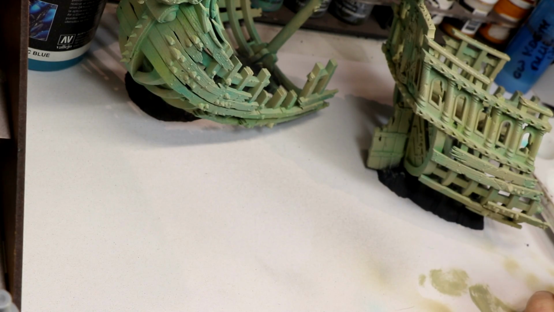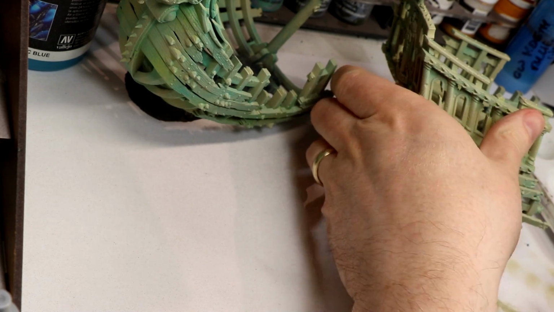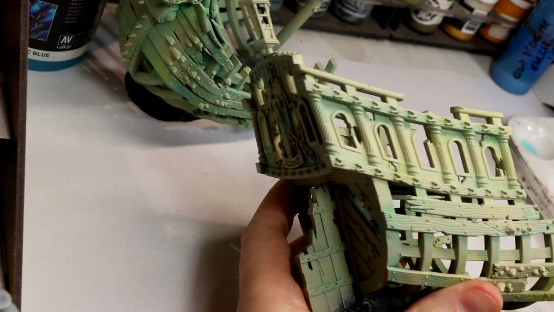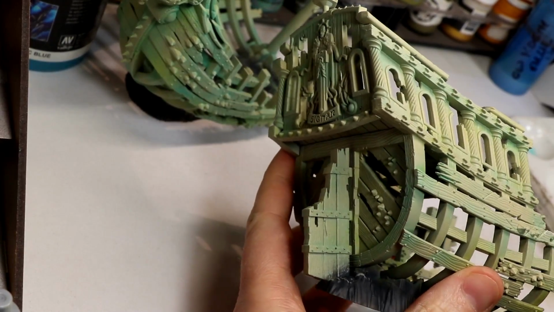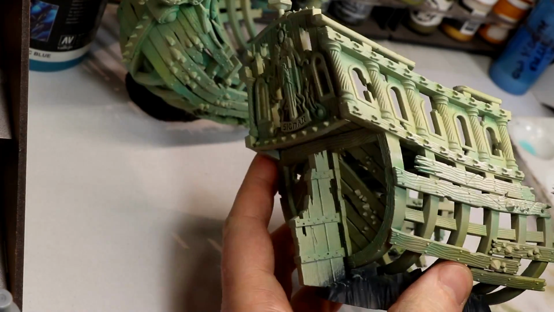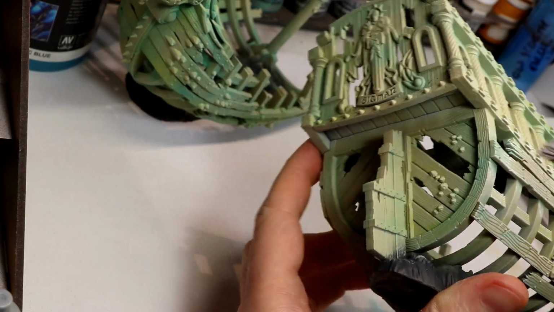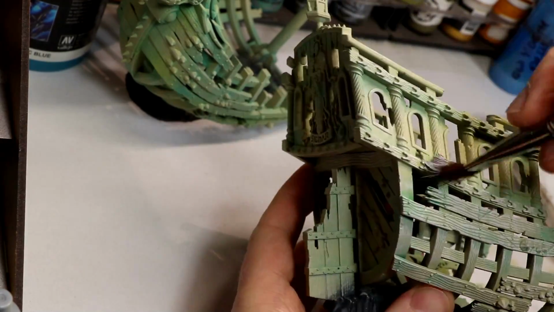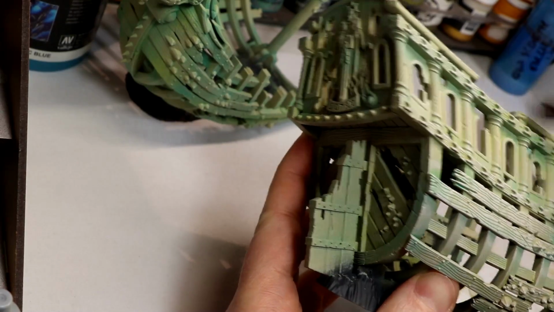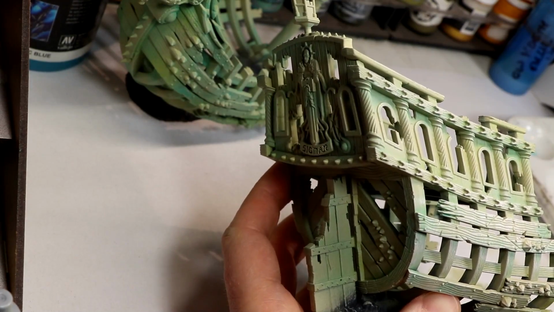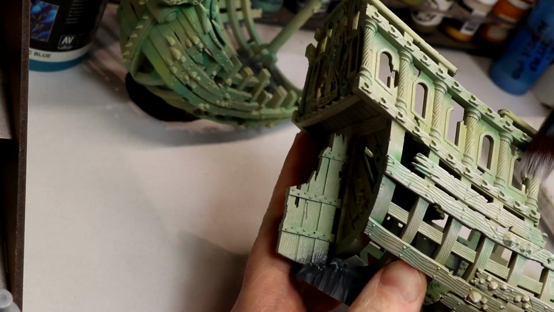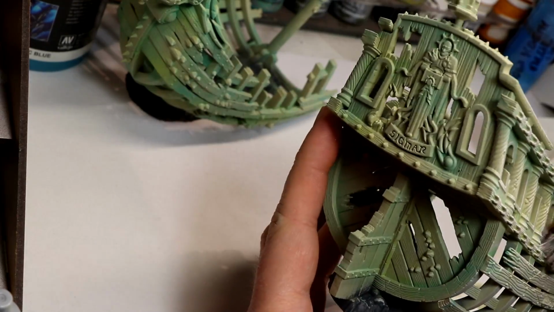I'm using GW Pallid Flesh. Same thing, a very heavy dry brush. Work against edges, work against the grains so that the paint will pull those out. So don't dry brush along a board, dry brush across a board. Hopefully you get what I mean. And again, just a pretty heavy dry brush of the entire surface, everything.